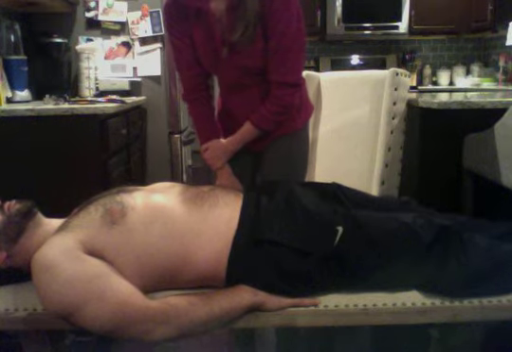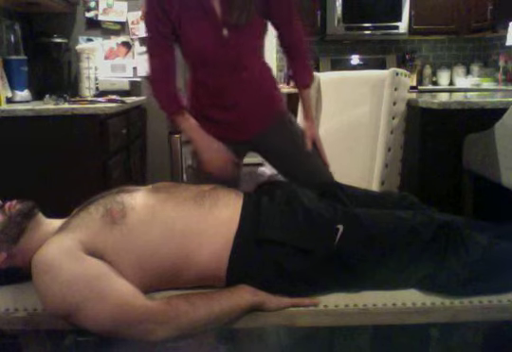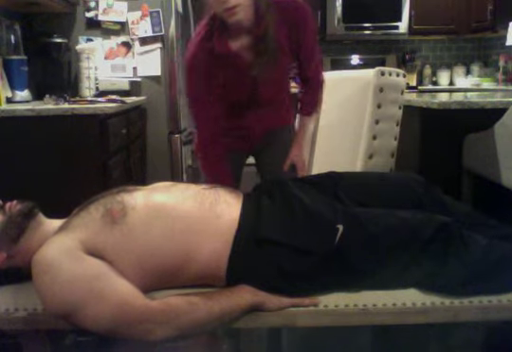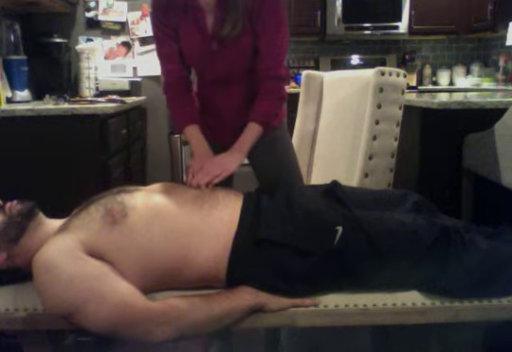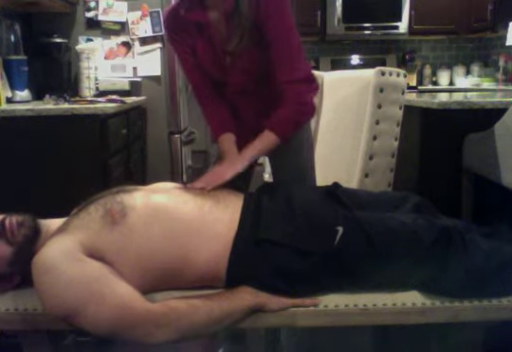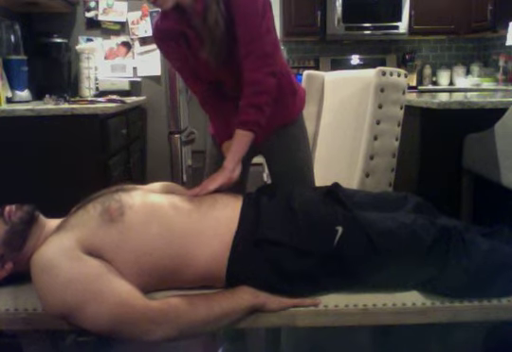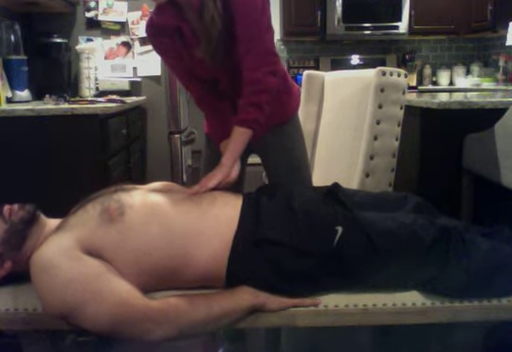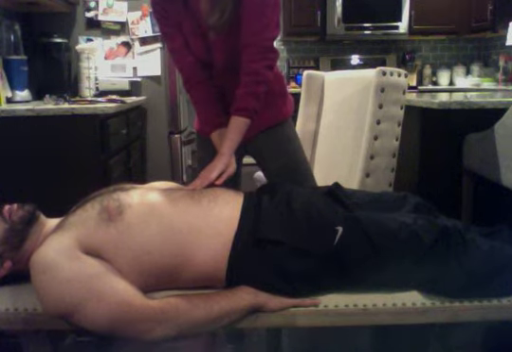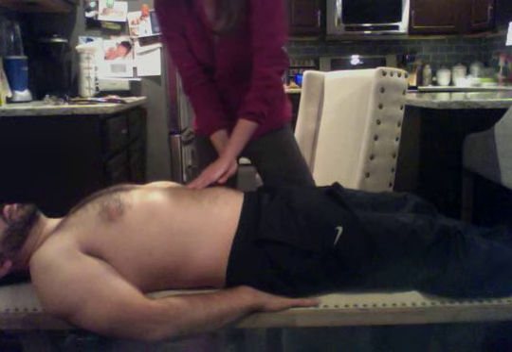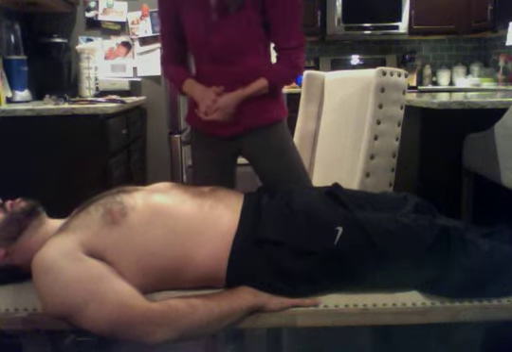Now I'm going to move on to Murphy's sign. That is a test that could indicate cholecystitis. For that test, you would do the deep palpation of the liver, have you take a deep breath, and if you elicit very severe pain on inspiration, that could be a positive sign for cholecystitis.